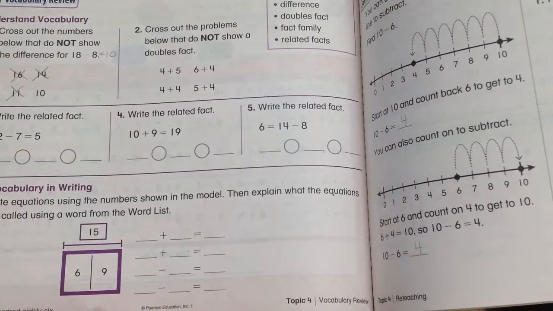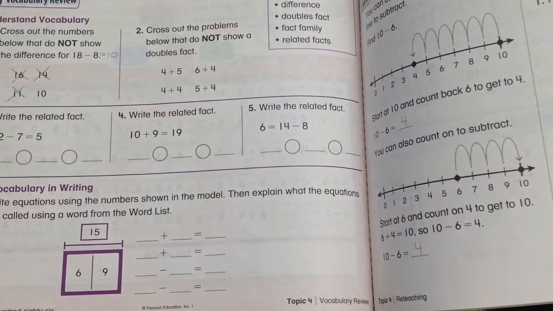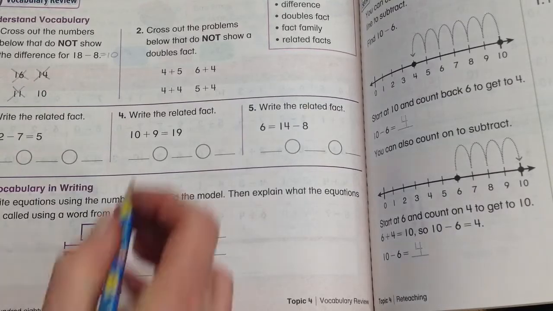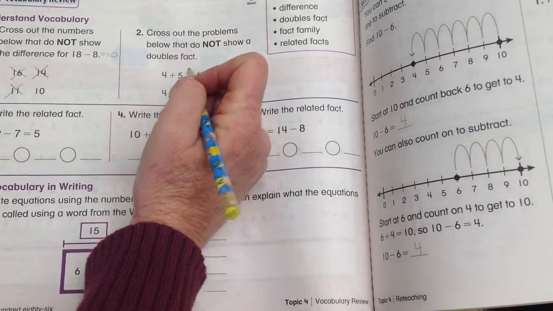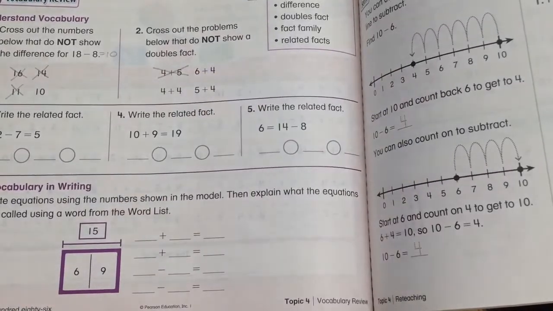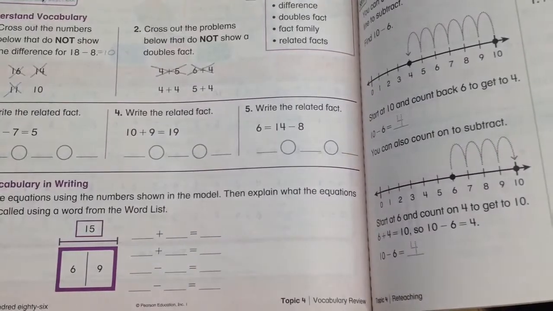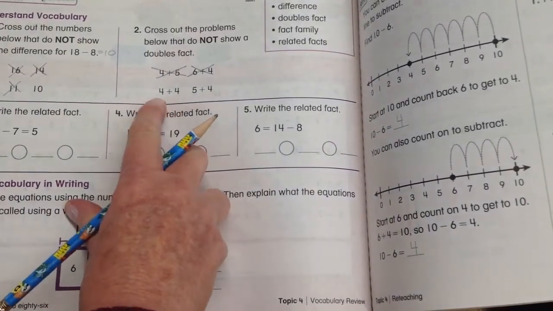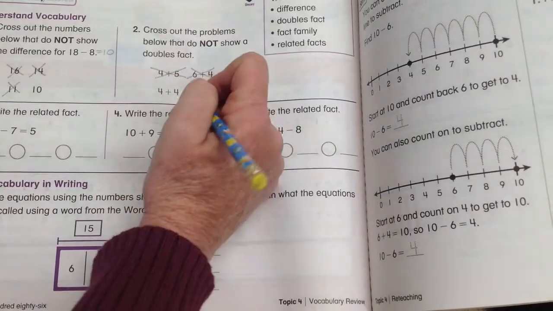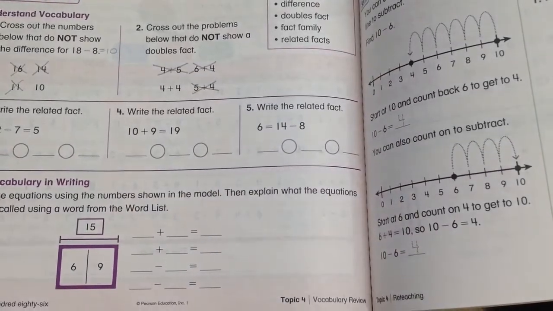Number 2 says cross out the problems below that do not show a doubles fact. Now remember, a doubles fact is when you have the same addend. Both of them are the same. So 4 and 5 is not the same, so we're going to cross it off since it is not a doubles fact. 6 plus 4 is not a doubles fact. 4 plus 4 is the same number. 5 plus 4 is not.